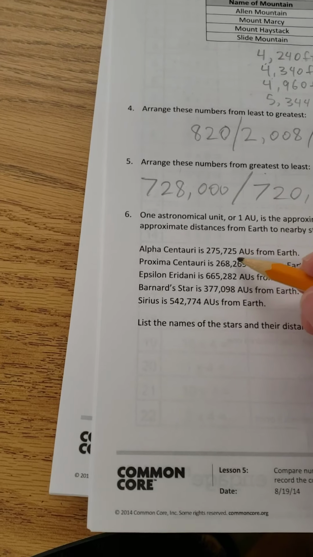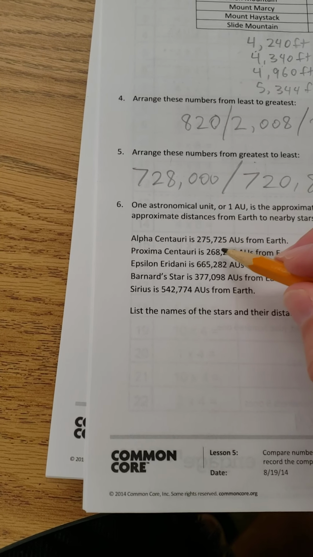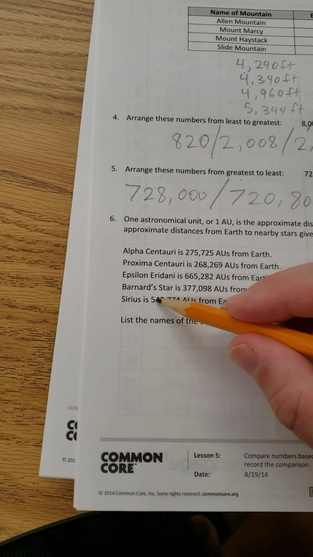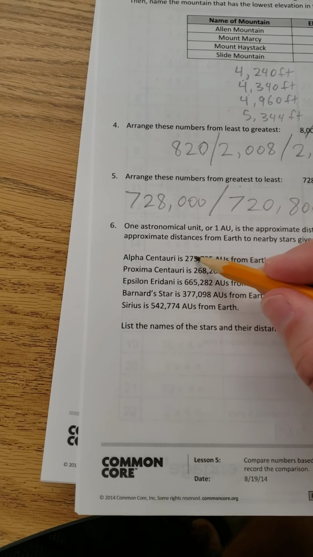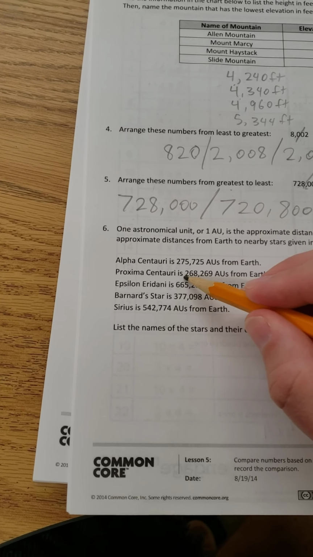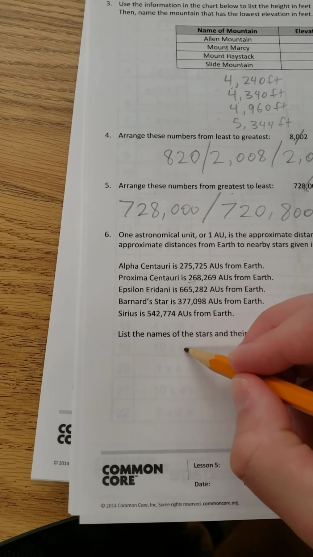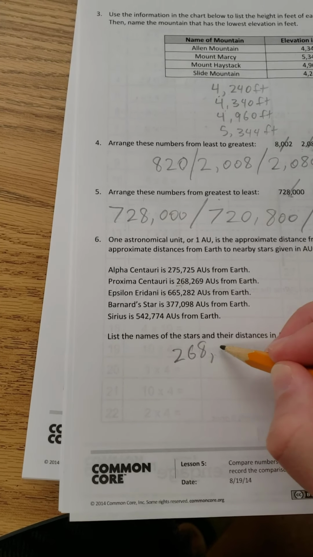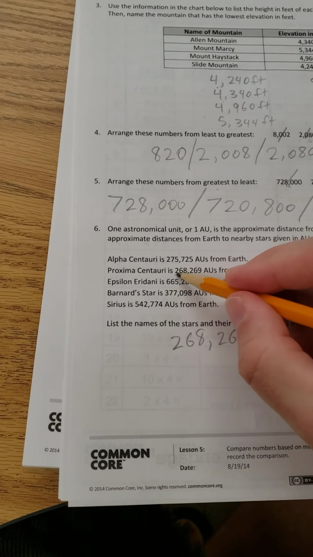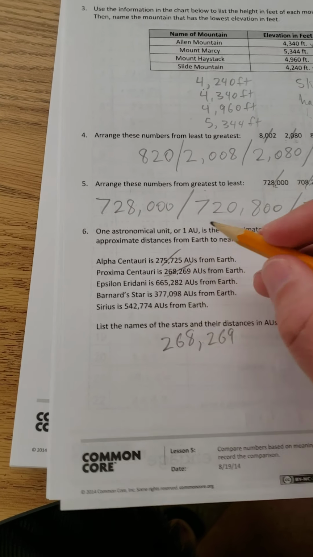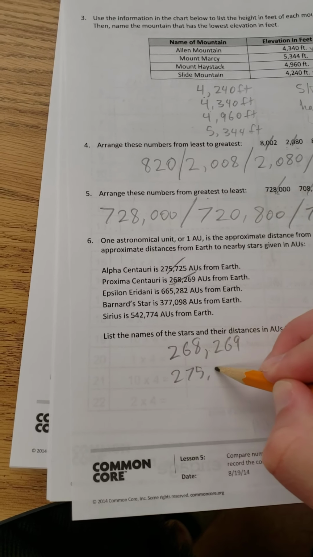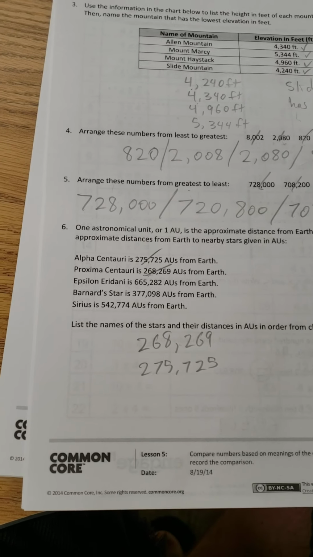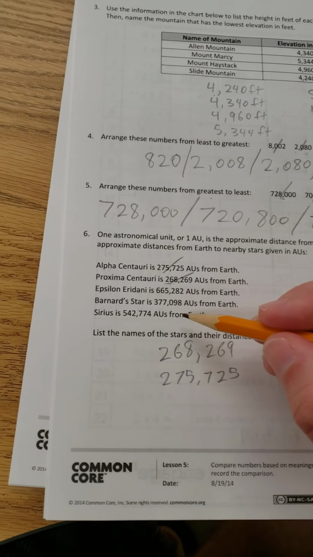Okay, so I would start by looking, okay, they're all 6 digits, it looks like. So let's look at the first digit, 2, 2, 6, 3, 5. It's got to be one of these two, 7 or 6. Well, it's got to be this one because the 6 is smaller than the 7. So 268,269. Cross that out. Then this one, 275,725. I'm trying to go fast because I'm running out of time. I got to get this under 15 minutes.